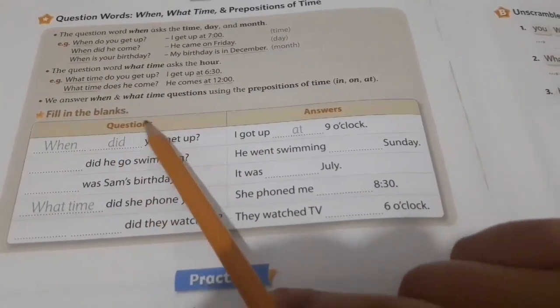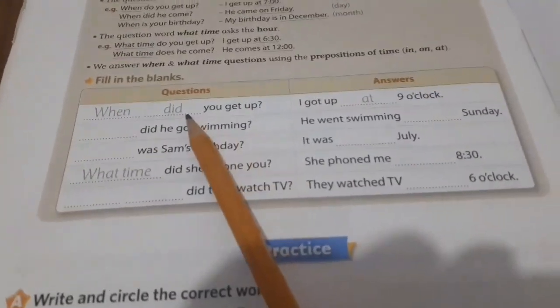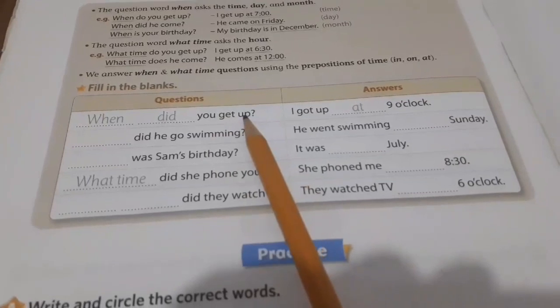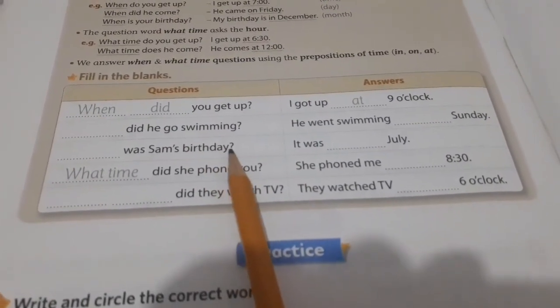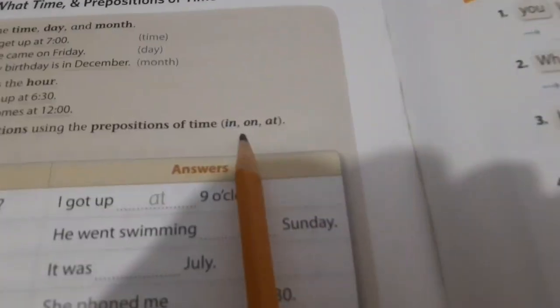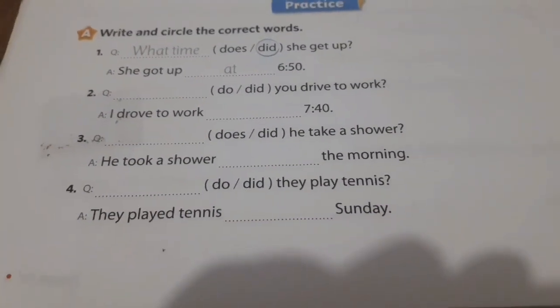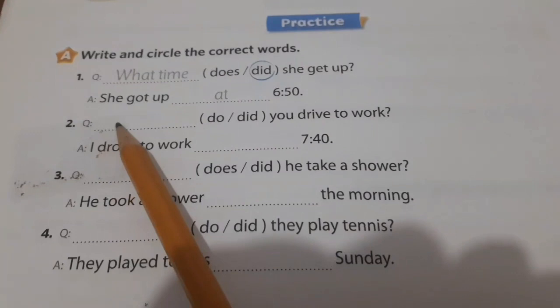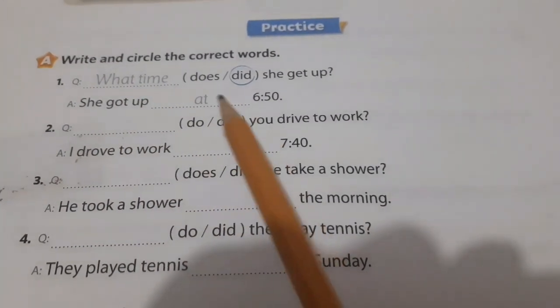Now fill in the blanks, questions and answers. Okay? So for the questions, you can use the formula in here as well. You can use it, so it will simplify the work. It will be simpler. And for the answers, remember we use in, on, or at, depending on the question, okay? Now, write and circle the correct word. So you have to write in here what time or when, and choose what is correct, okay?